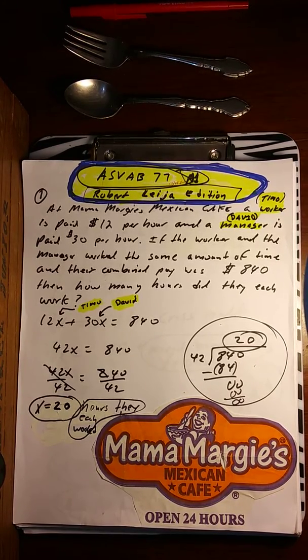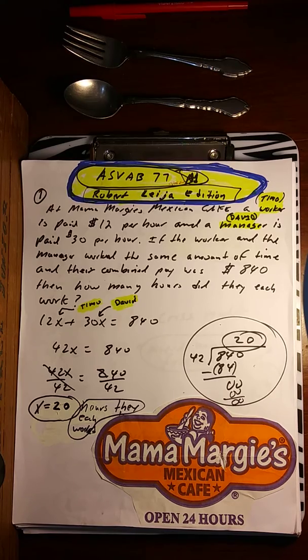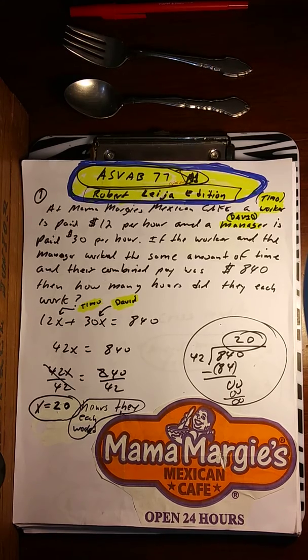All right, ASVAB 77, A1-Robert Leija edition. At Mount Margie's Mexican Cafe, a worker, Timo, is paid $12 per hour, and a manager, David, is paid $30 per hour. If the worker and the manager worked the same amount of time and their combined pay was $840, then how many hours did they each work?